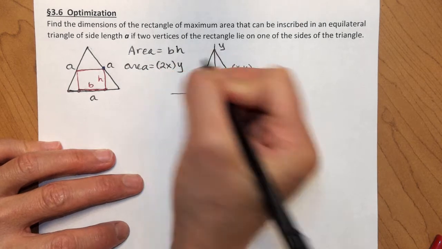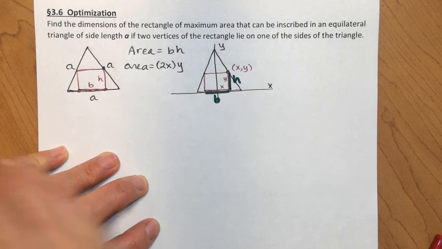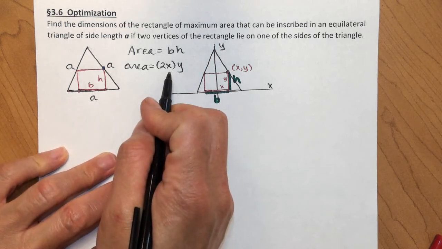So now I can say, okay, well now I know the area is going to be 2X times Y. In order to optimize, I'm going to need to get this down to a single variable.